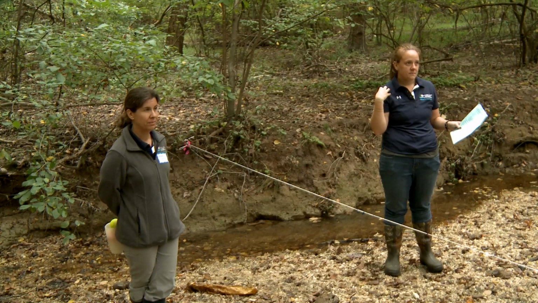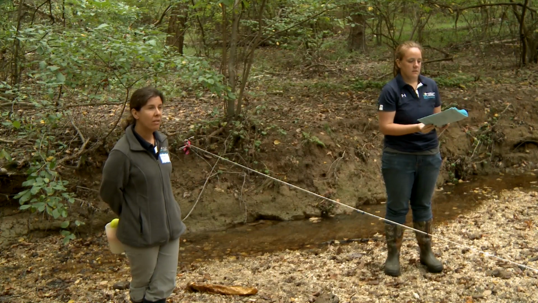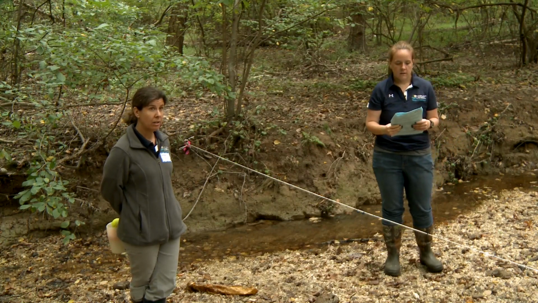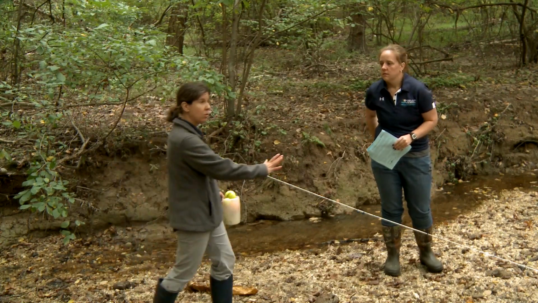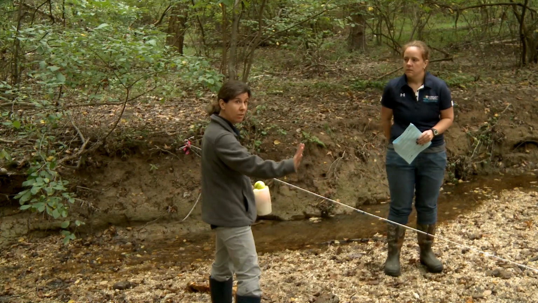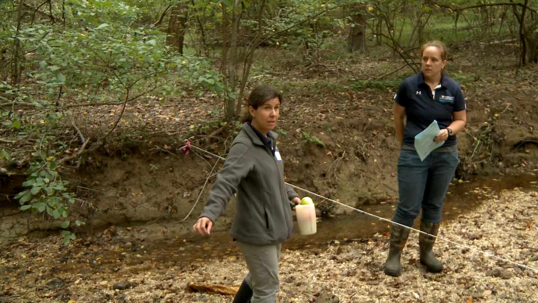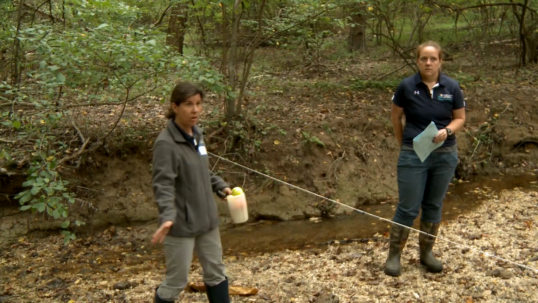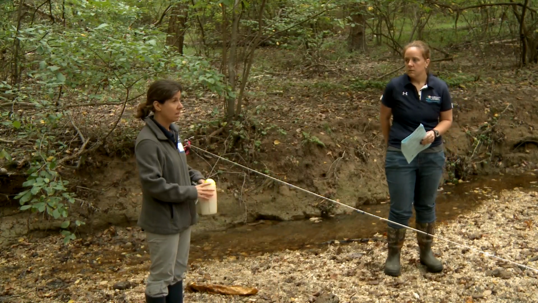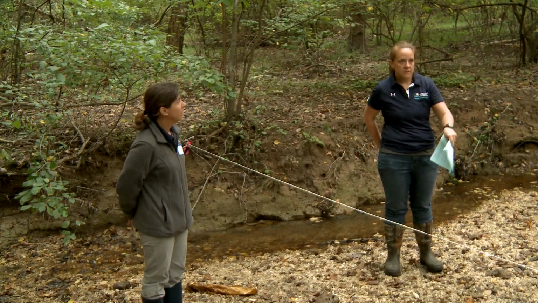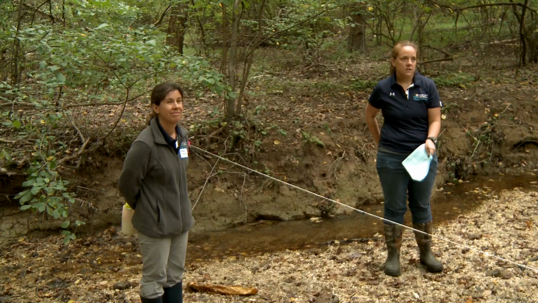So now we have meters per second and we have meters squared, right? Those are our units. We have a measurement of the area of the water, the cross-sectional area, and a measurement of the speed of the water. Everybody with me so far? Meters squared and meters per second. With those two measurements, now you can determine the volume of water that is present in your cross-section at this time.